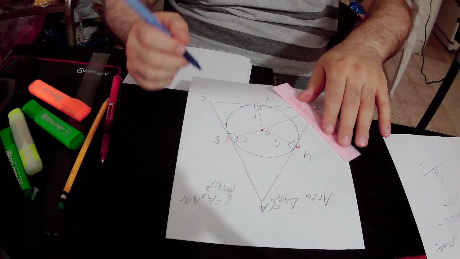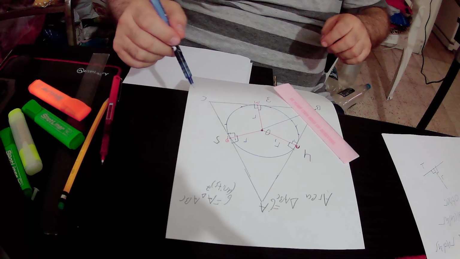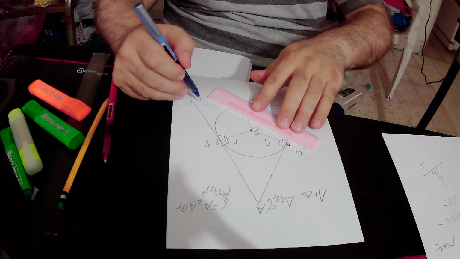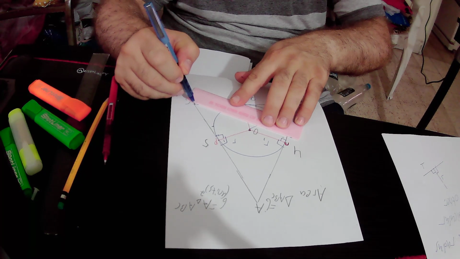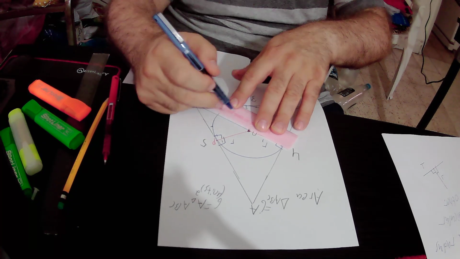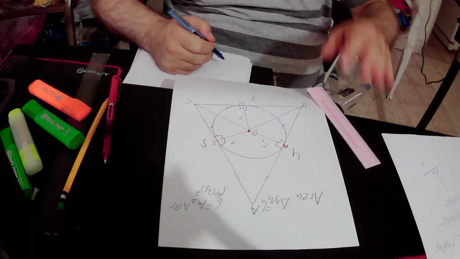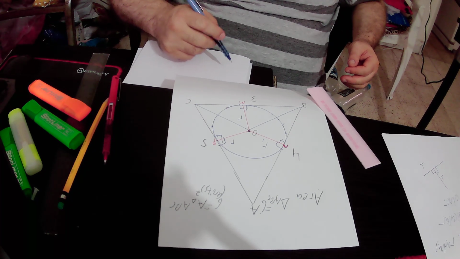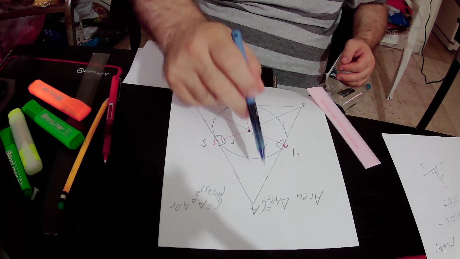And we will connect together also points O and C by a straight line. And we will connect together by a straight line points O and A.